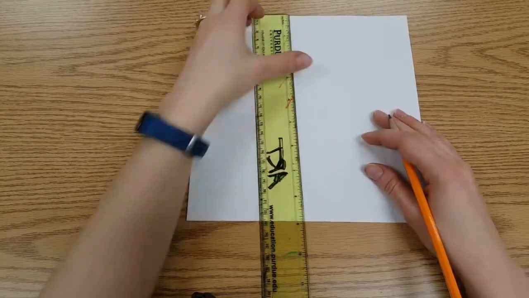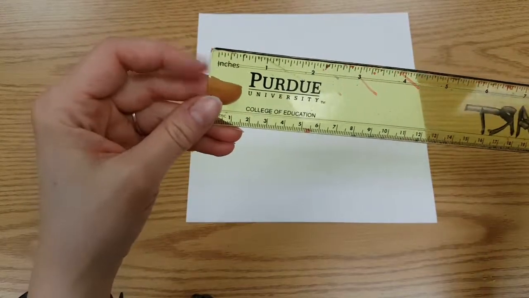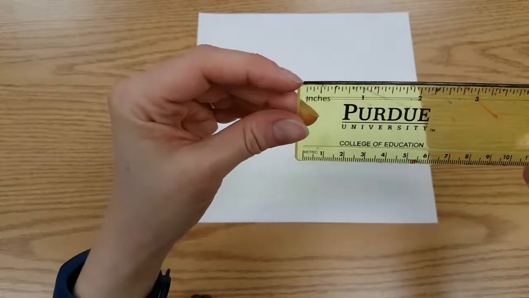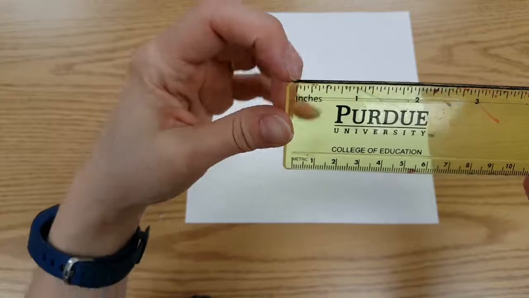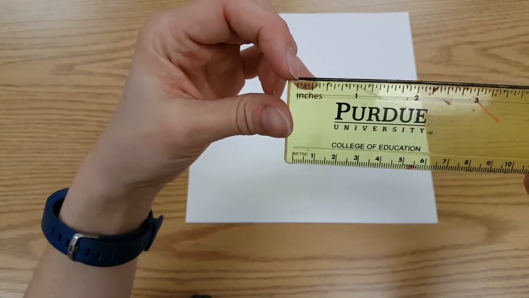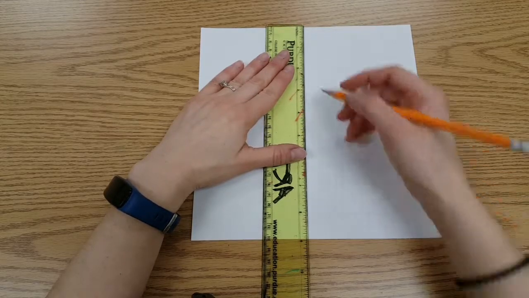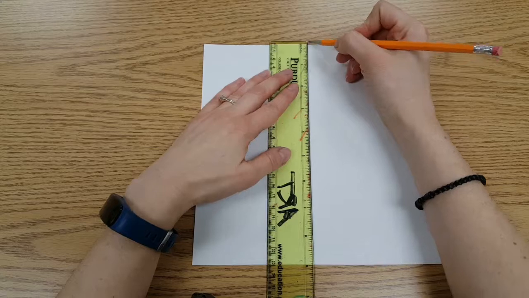Then take your ruler. Please remember that not all rulers start at 0 with the physical end of the ruler. Some of them, 0 is scooted in just a little bit. So on my ruler, the 0 actually goes in a little bit on the ruler. And I'm going to guesstimate where the middle is. Make sure that that 0, the real 0, is at the edge of your paper.